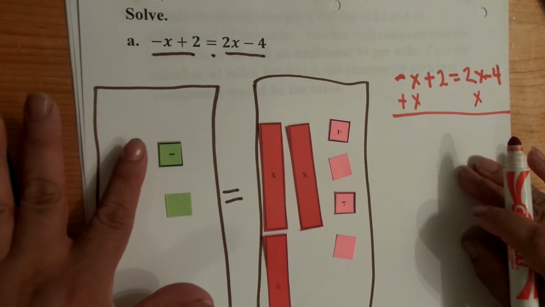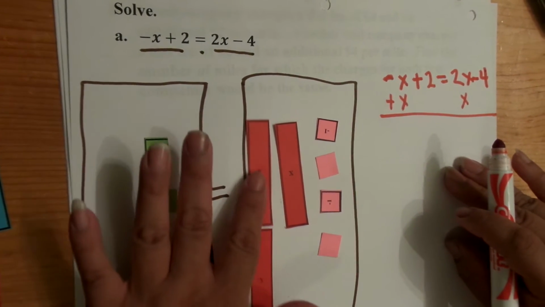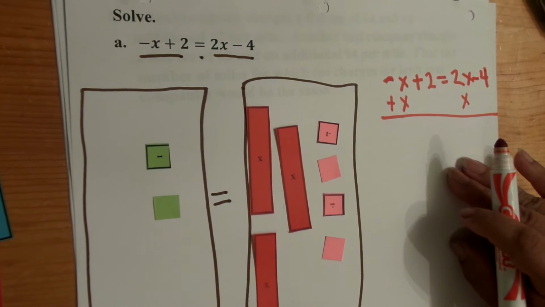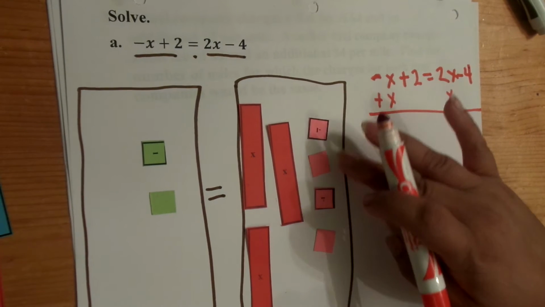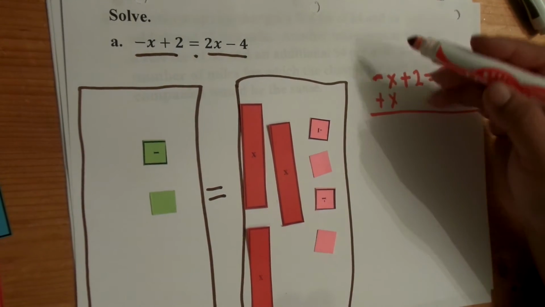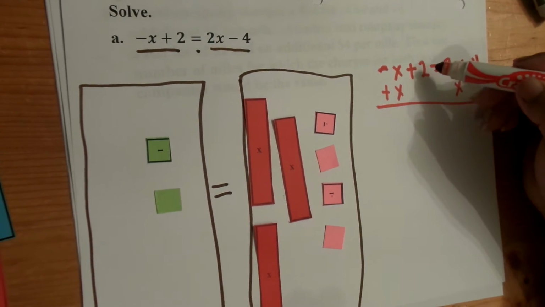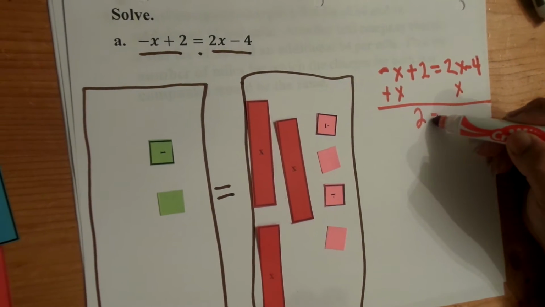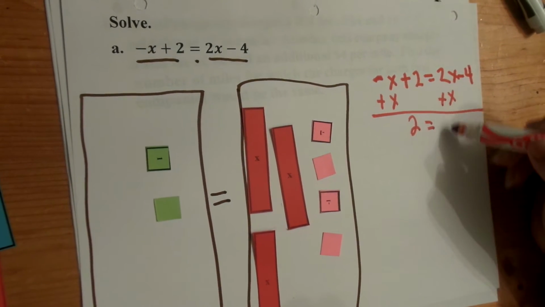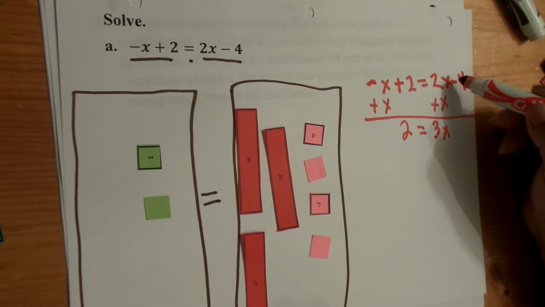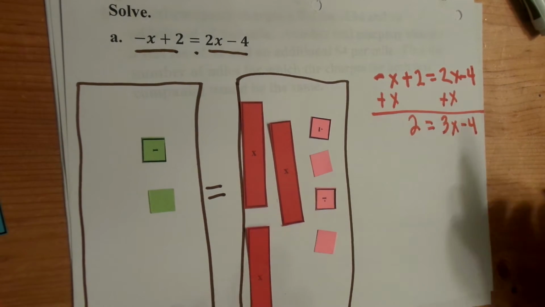So let's see what we have. We have 3 x's, 1, 2, 3 x's. We have negative 4, negative 1, negative 2, negative 3, negative 4. So let's see what we have here. Negative x plus x equals 0, so you don't have to write the 0, plus 2. We write the equal sign. We have 2x plus x equals 3x. We have minus 4. And that's what we have on the equation mat.